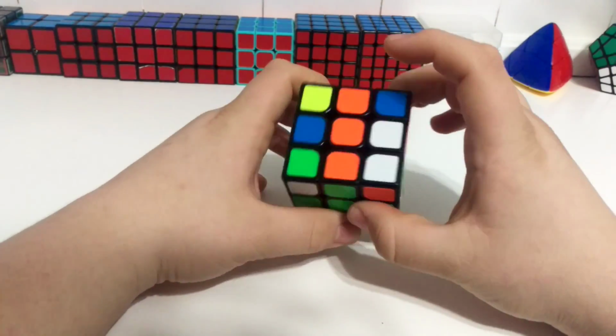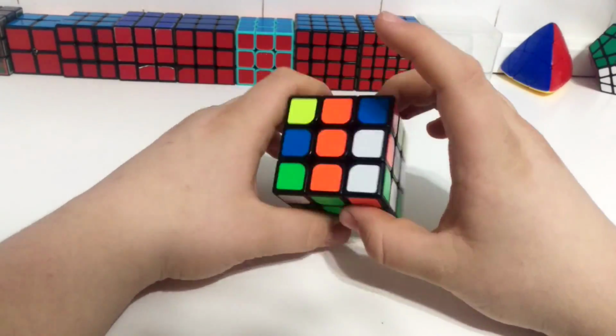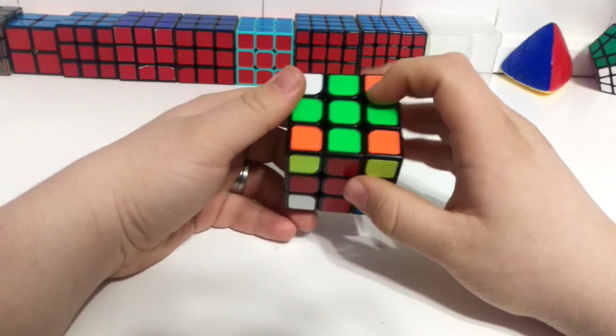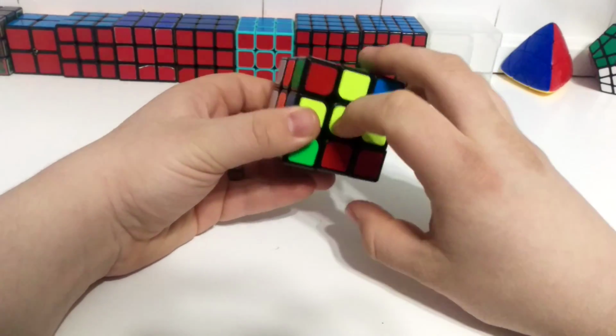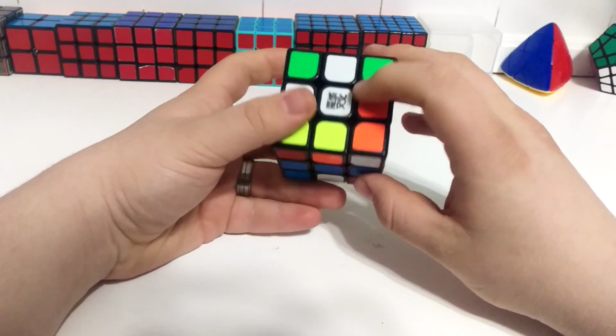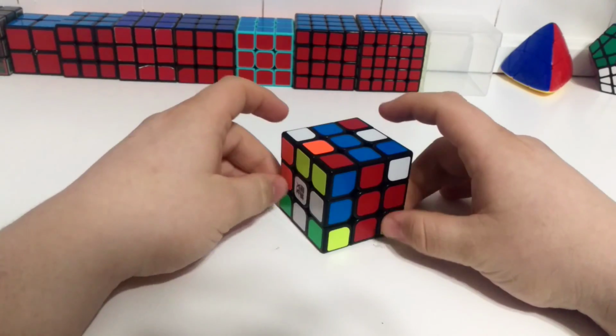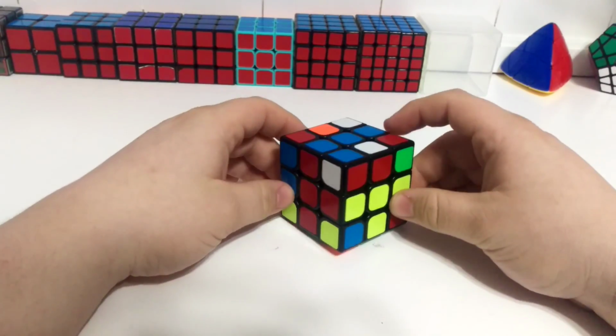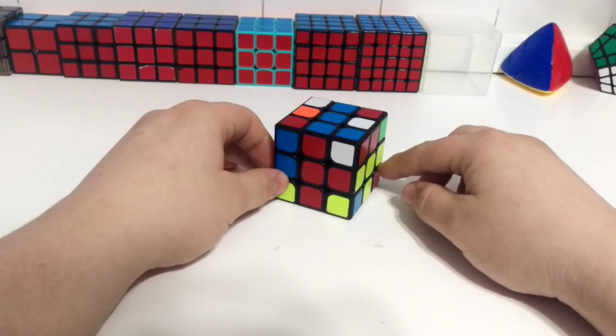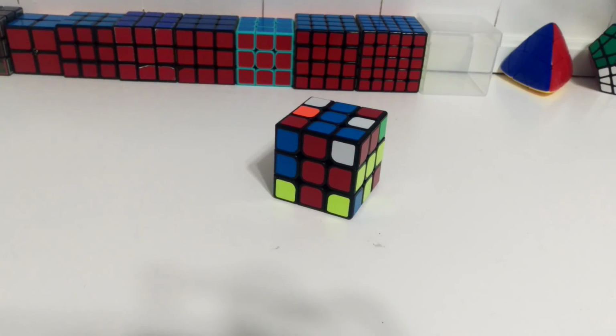And now, if you've followed all the instructions, you should have your green cross finished, and it should line up with each center accordingly to it. That is the first part of this video, and I will be making more shortly.